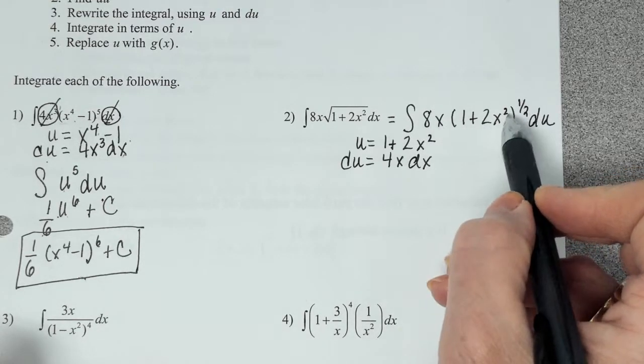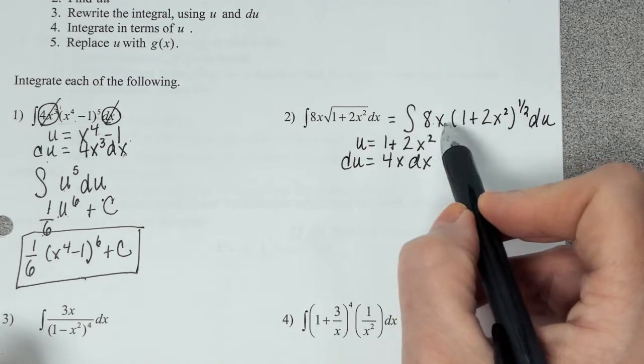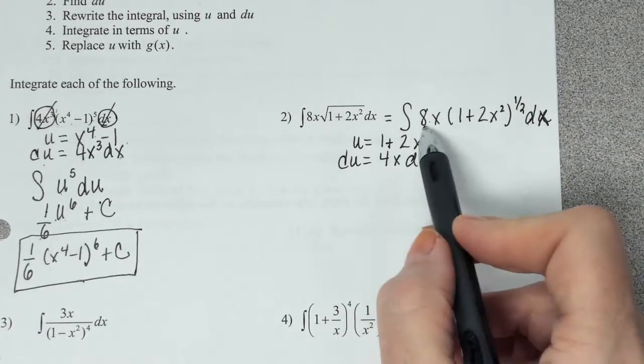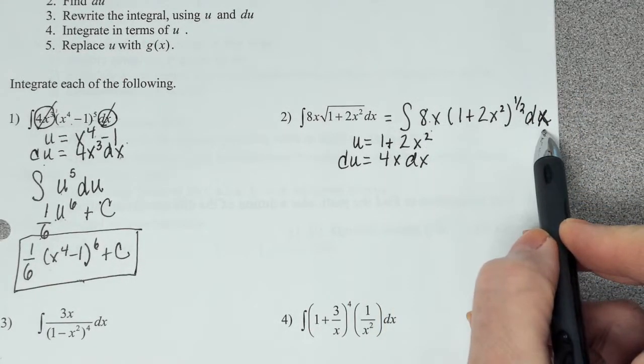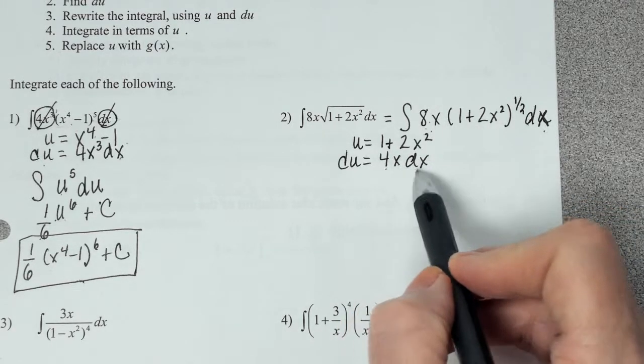So that's going to be u to the 1/2. I have to get rid of the rest of the problem. Oops, why did I write du? That should be dx. I have to get rid of 8x dx. How do I get rid of 8x dx when I have 4x dx?